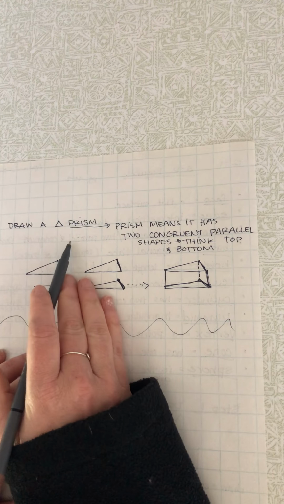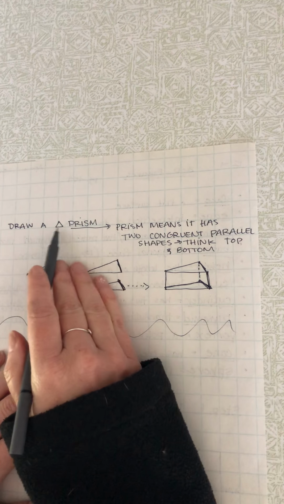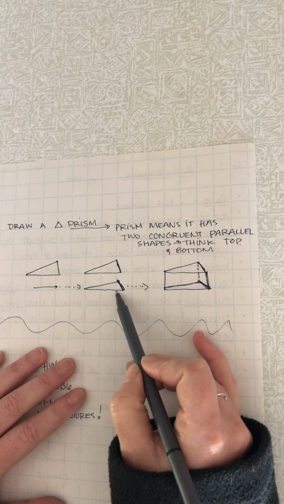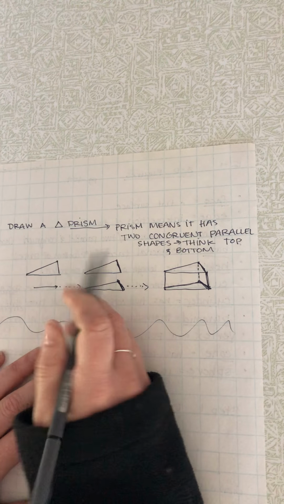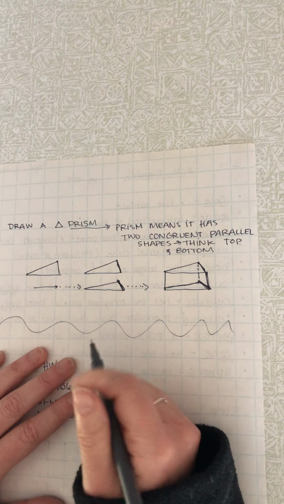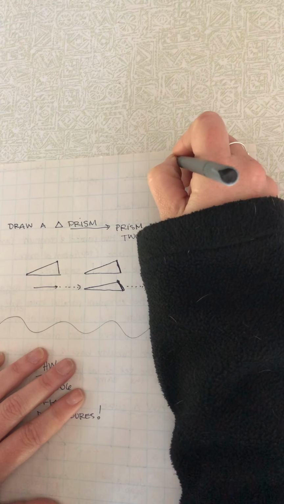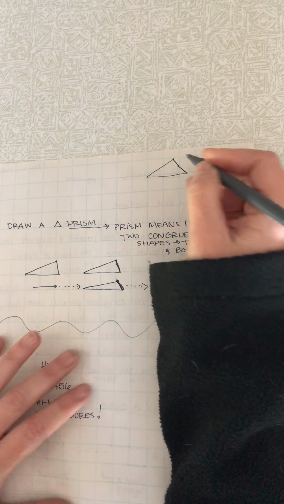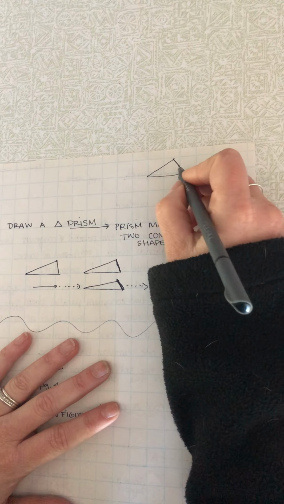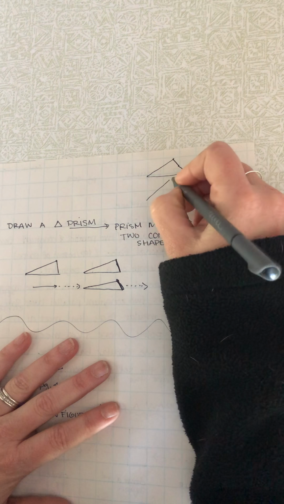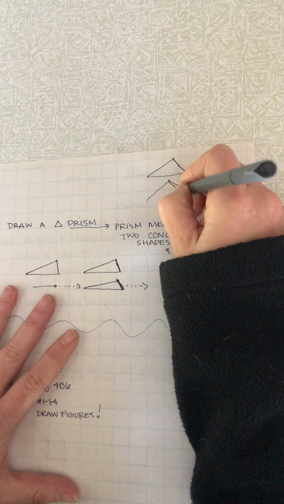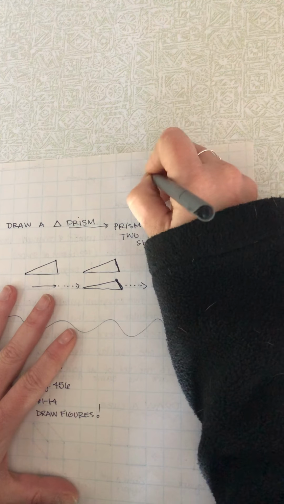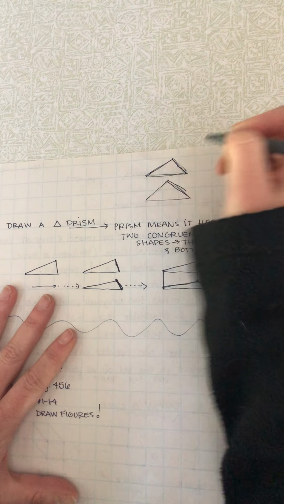Okay, draw a prism. So again, this one's a triangular prism, so that means we have two congruent parallel shapes, so the top and the bottom. And we're gonna do the same thing. Start with one, pick the way you want your triangle to look, okay? It could be a 90-degree angle, it can be isosceles, whatever you want it to look like, whatever you decide is your top. You wanna do exactly that again as best you can on the bottom. My bottom turned out a little bit larger.